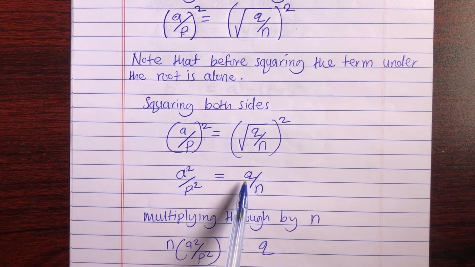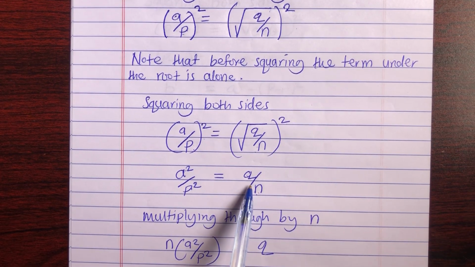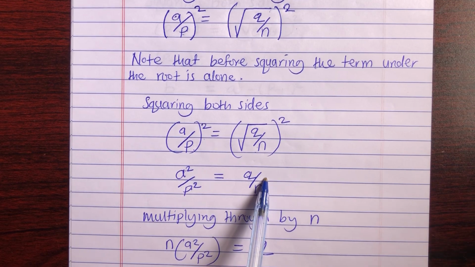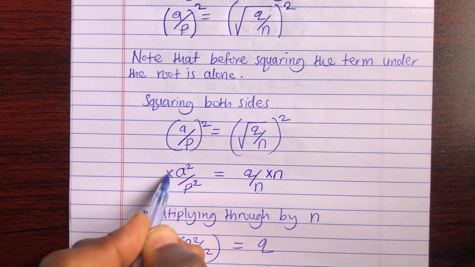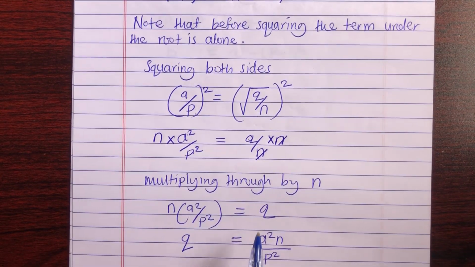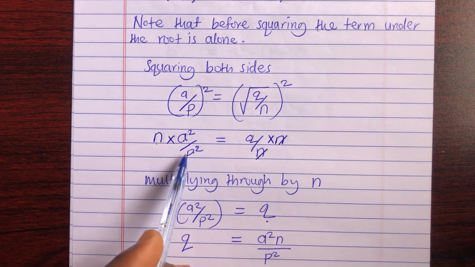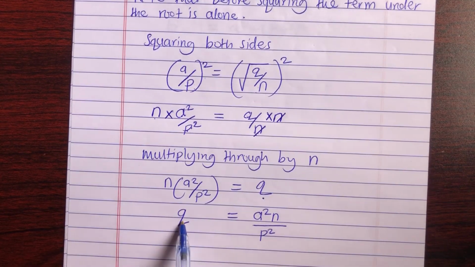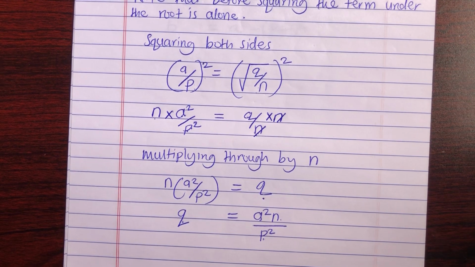So after removing the fence, which is the square root, we now multiply through by N. So if we multiply by N, this N reduces with that, so that we remain with Q. And then this N multiplies A squared over P squared, so that we get Q equaling to A squared N over P squared as our final answer on that.